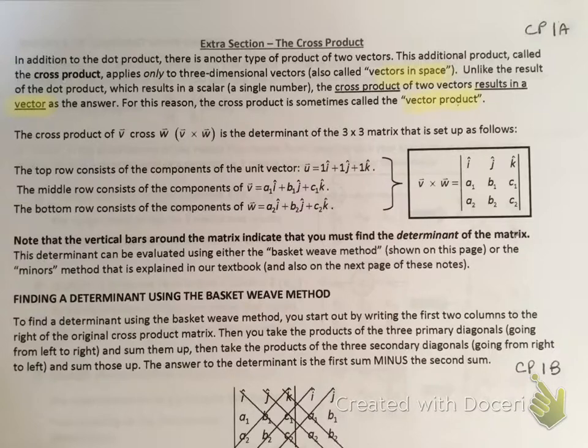Okay, the cross product of vector v and vector w is written v cross w. That's how that's read. It is the determinant of a 3x3 matrix that is set up as follows. The top row consists of the unit vectors i, j, and k. And then the middle row is going to be your first vector's components, so a1, b1, and c1.